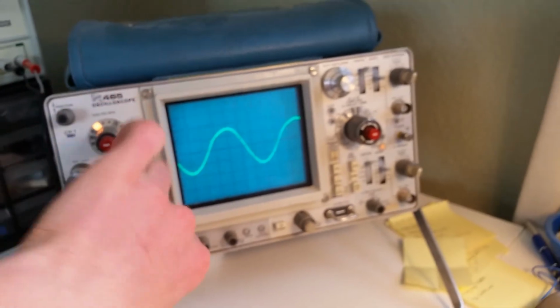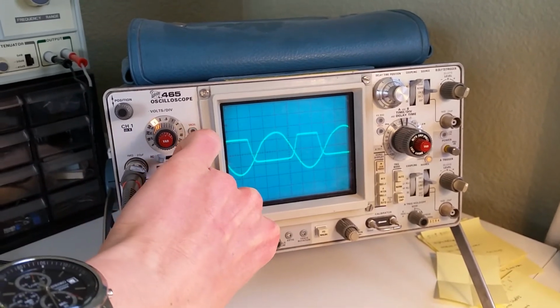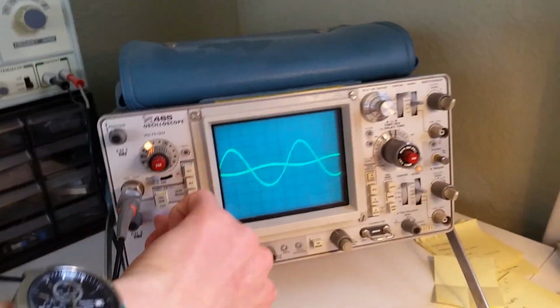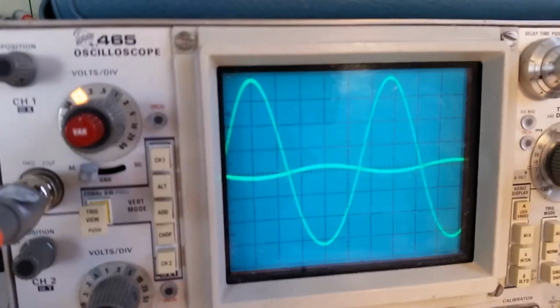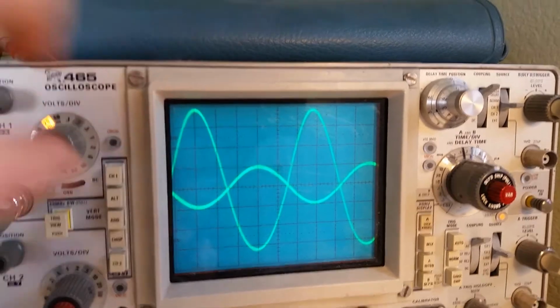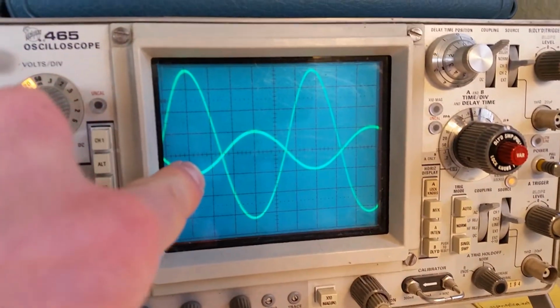Alright, so that's the input. As you can see, it's clipping hard right now. Bring that down, okay. So now you have about a 40 millivolt peak-to-peak input, and then what is that?